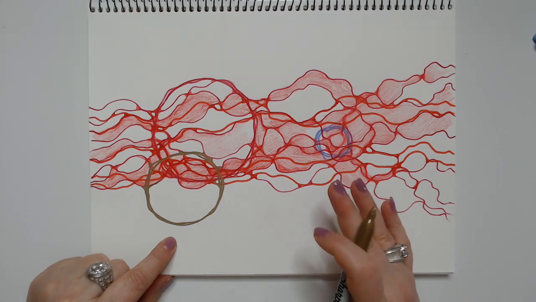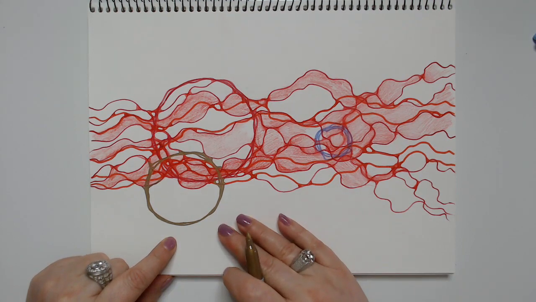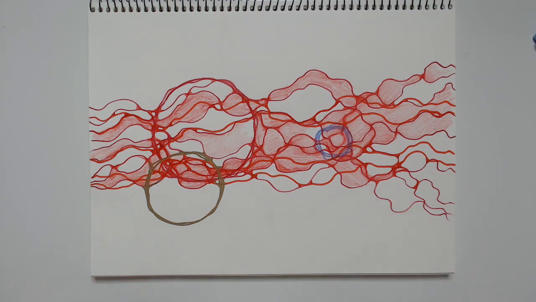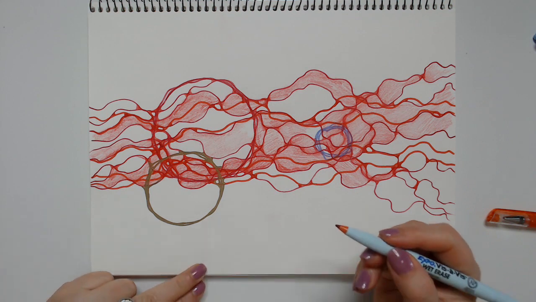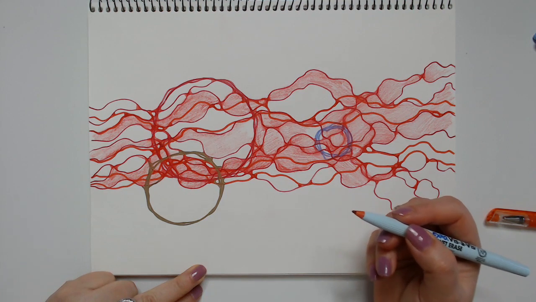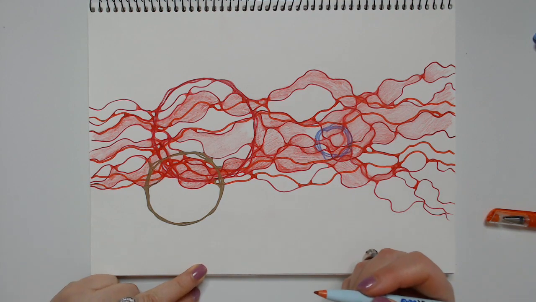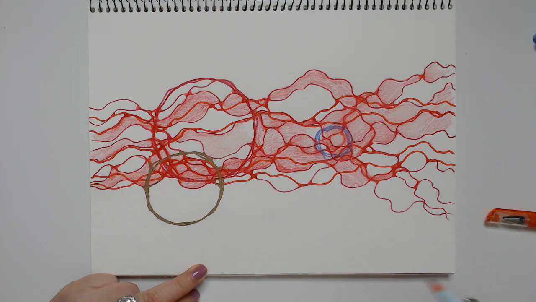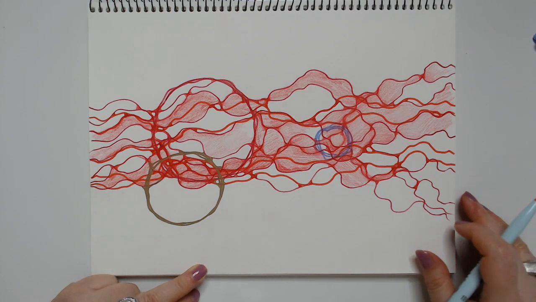You could use another color of the marker. If you want to add a totally different resource, let me just use orange. I'm going to add some orange here. What I'm going to add here is stability. And sometimes what we're missing in life is stability, and that's what creates anxiety. What can stabilize you? Think about it. What can stabilize you in your situation?